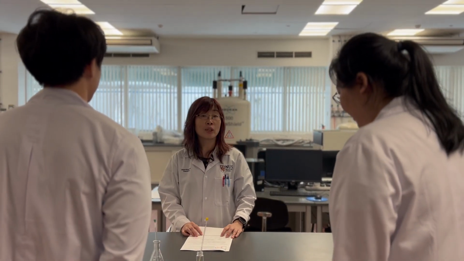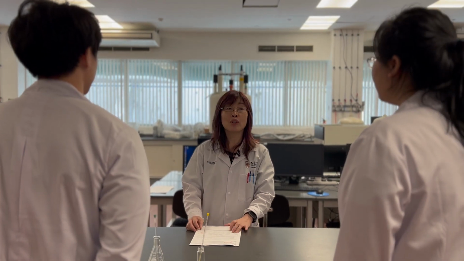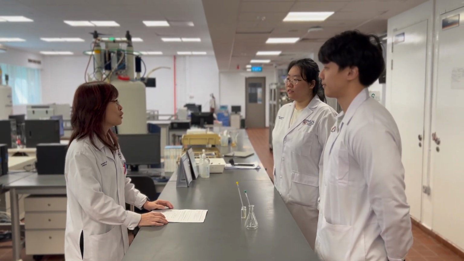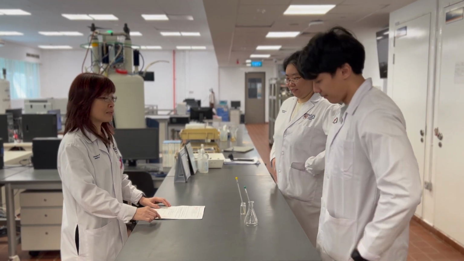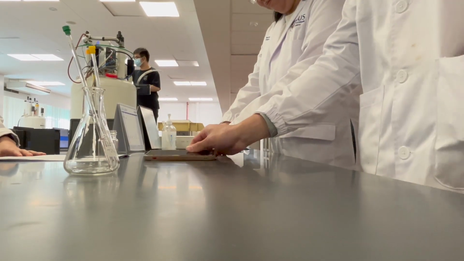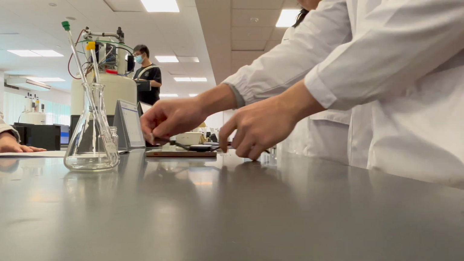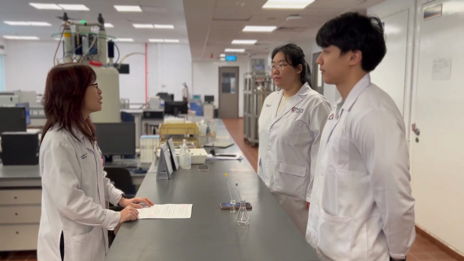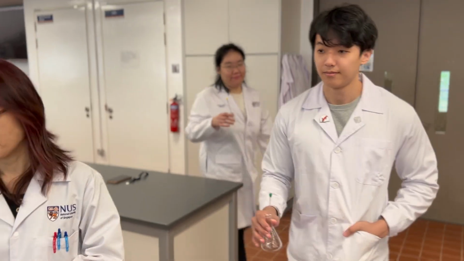Every time before you go to the strong magnetic field area, please make sure you remove all your magnetic things, such as your card, handphone, watch, and wallet. Wallet is because you have credit card or bank card inside. Then you can bring your sample and menu to the machine for training.